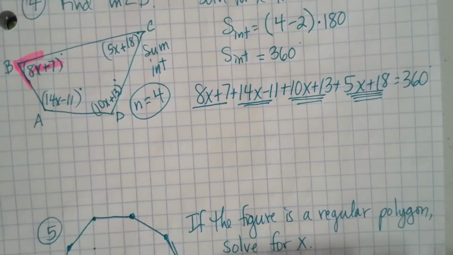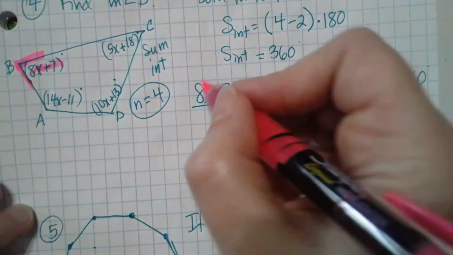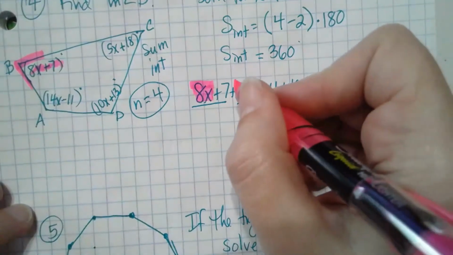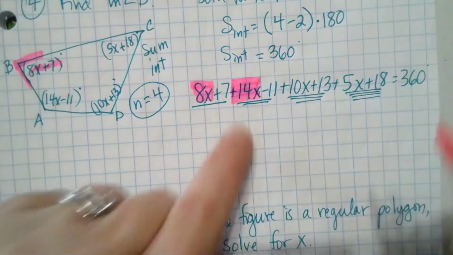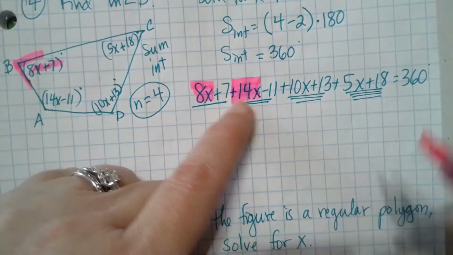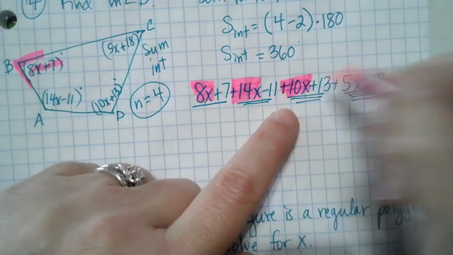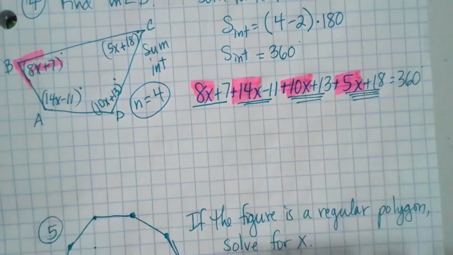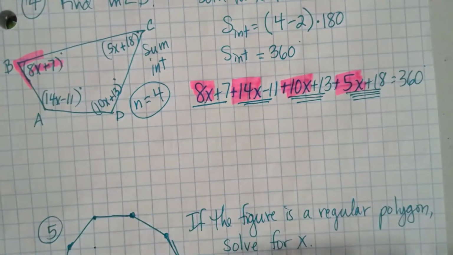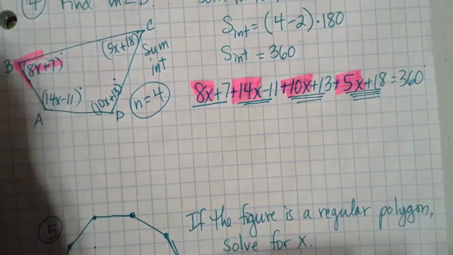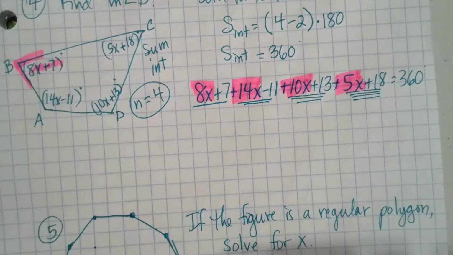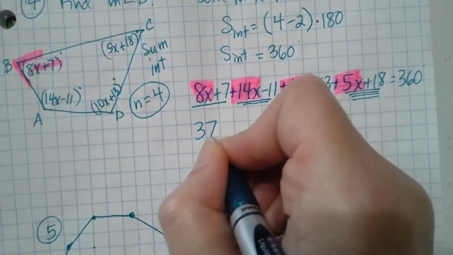So we're going to combine our like terms, see how many x's we got here. We've got an 8x plus 14, make sure you include the plus or minus, plus 10 x's, plus 5 more x's. So 8 plus 14, oops, that's times, my bad. 8 plus 14 plus 10 plus 5 makes 37 x's.